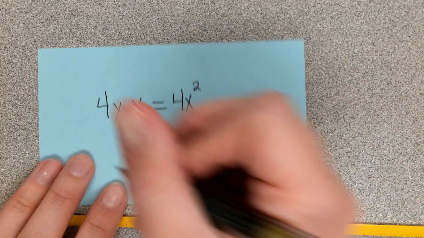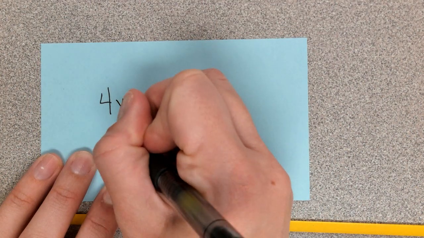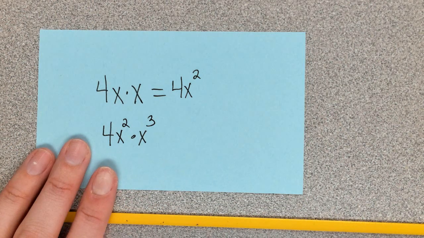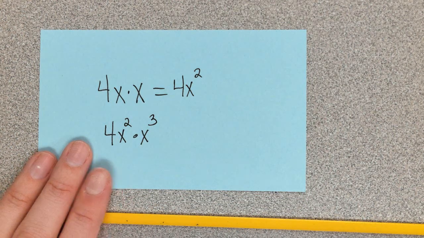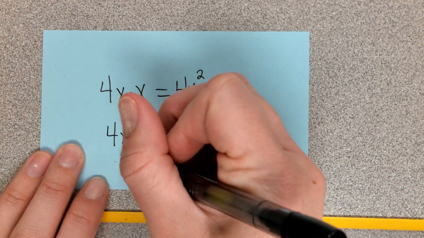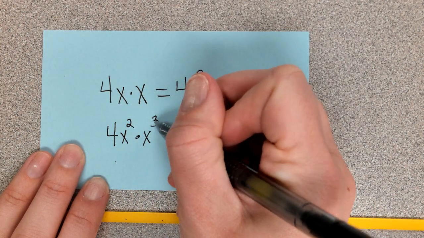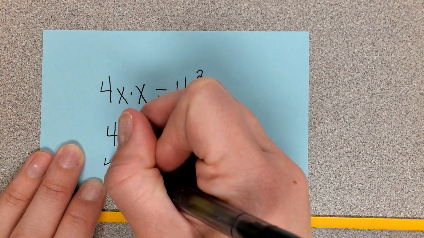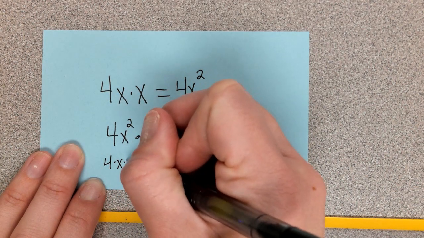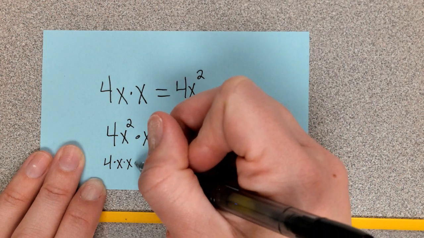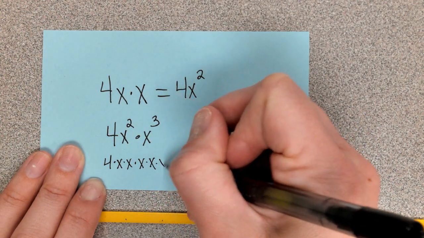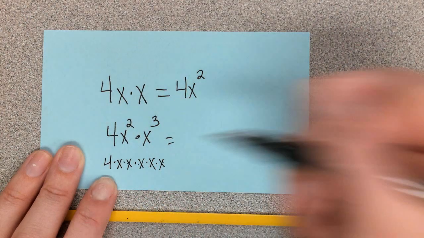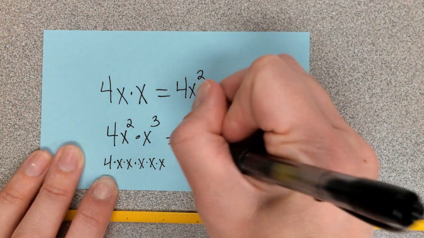So if I have like 4x squared times x to the third power, remember what squared means, or to the third power? That means how many times we're multiplying the base by itself. So this would be like 4 times x, and then this one would be x times x times x. Well, how many powers of x is that? 5. So it'd be 4x to the 5th power.